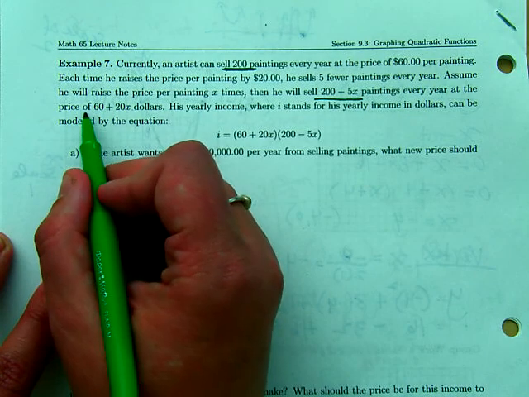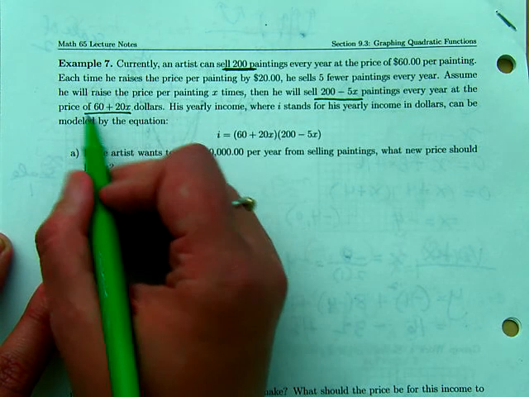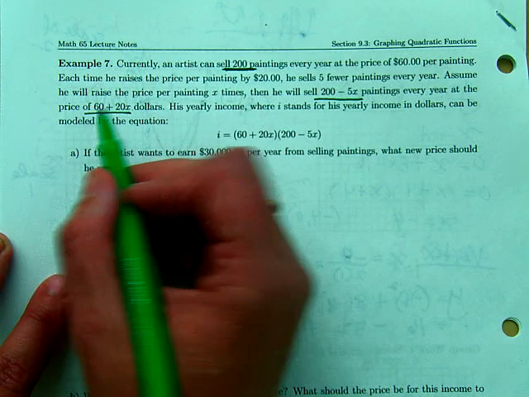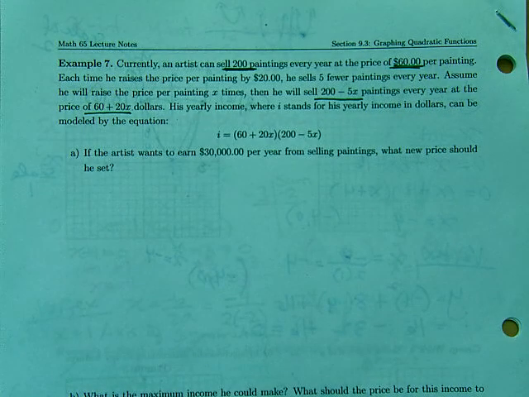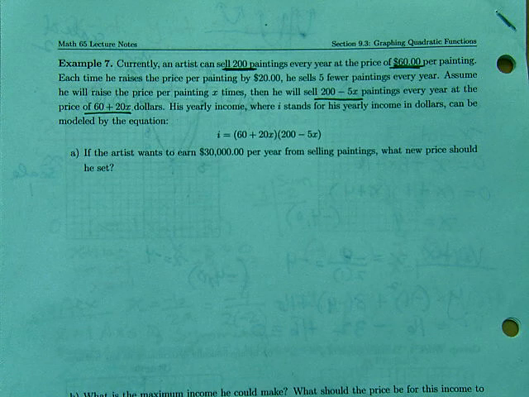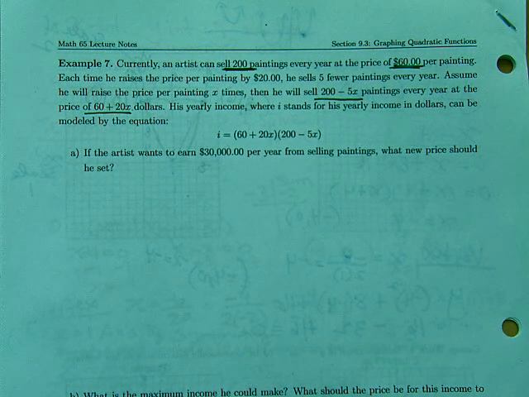The price is 60 plus 20x. Why is it 60 plus 20x? Well, because he's starting out at a price point of $60. But every time he's raising the price, he's not just raising it 61, 62, 63. No, he's raising it to 80, and then he decides to raise the price again. He's going to raise it another $20 to 100. Okay? But what's happening is at a certain point, he's going to be selling not very many paintings.